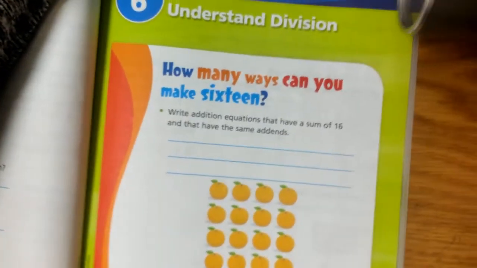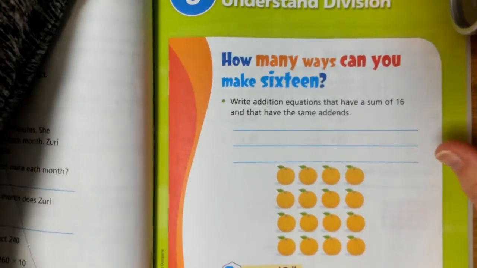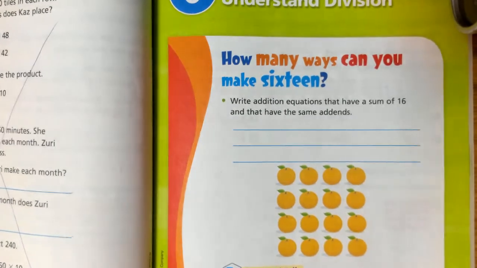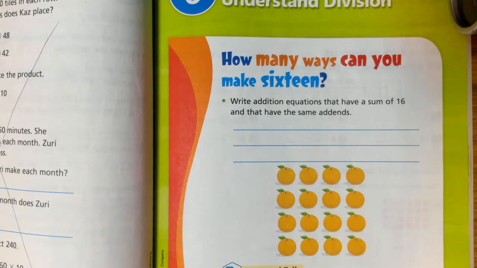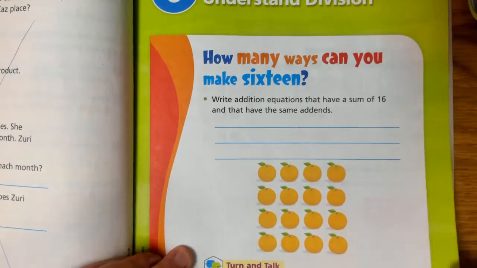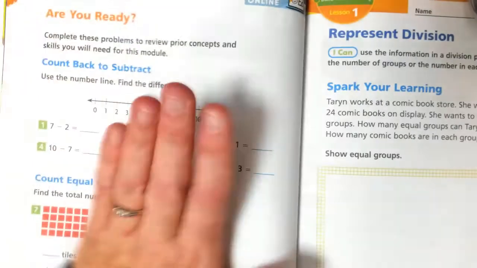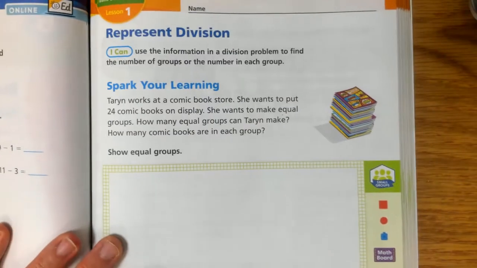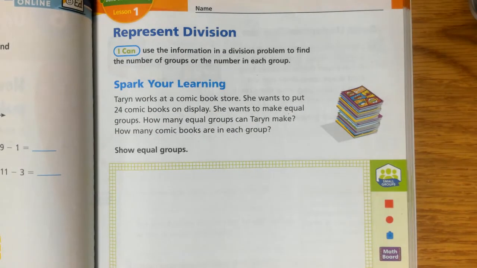So we're a little blurry, so let me get us focused here. Okay, so we're not going to do this first page. We're actually going to get right into the lesson. So we're not going to do the are you ready either. We're going to jump right into represent division, so that way we can get right on task and focus right on our first lesson in this module 6.